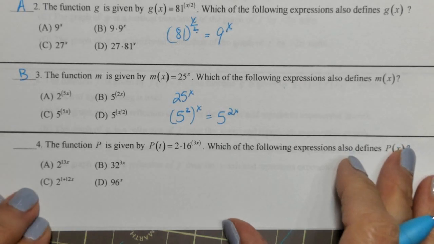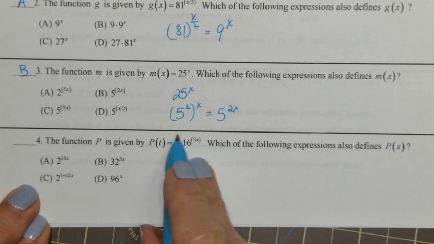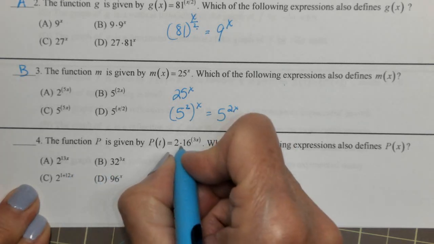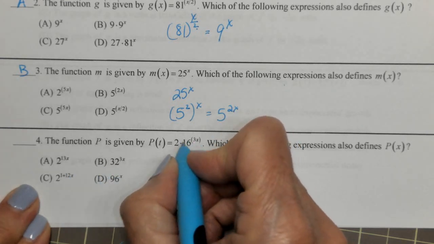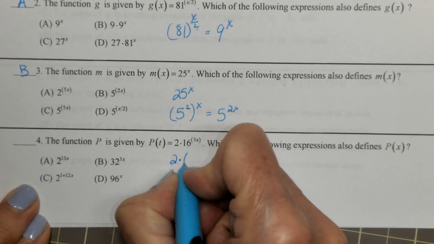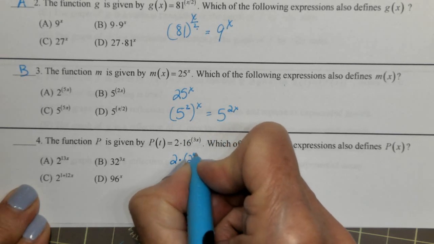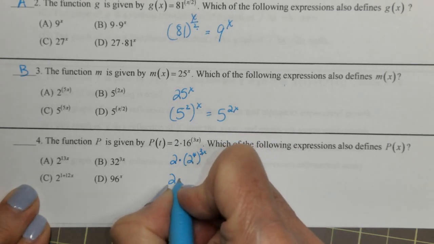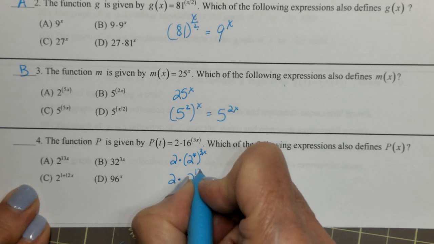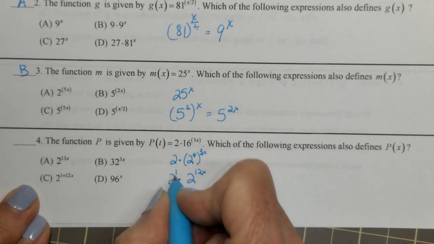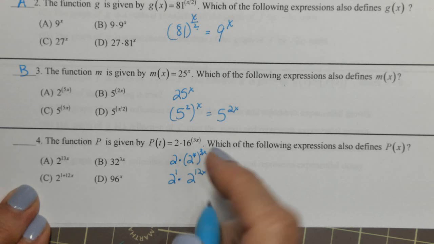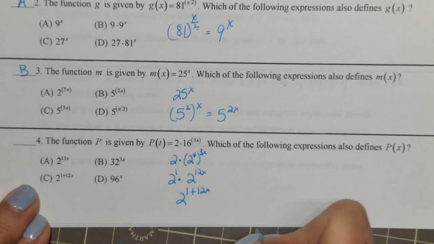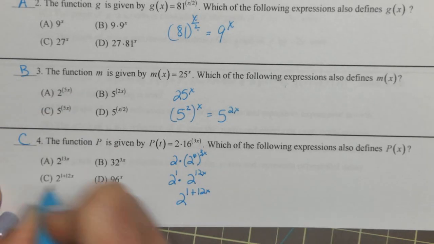Number 4. They're changing this to something else, and I see that we're dealing with 2 times 16 to the 3x. That is 2 times 2 to the 4th all to the 3x. And that is 2 times 2 to the 12x. And now we have same bases being multiplied, so it's 2 to the 1 plus 12x. We add those powers. C.